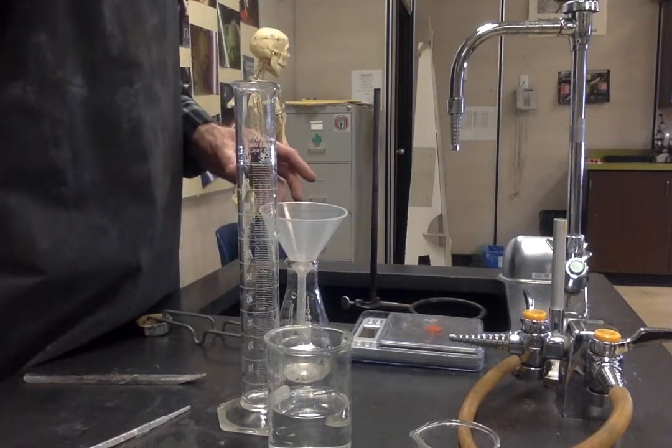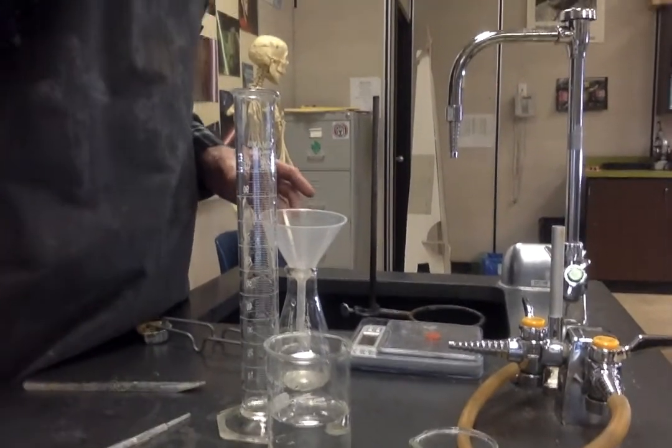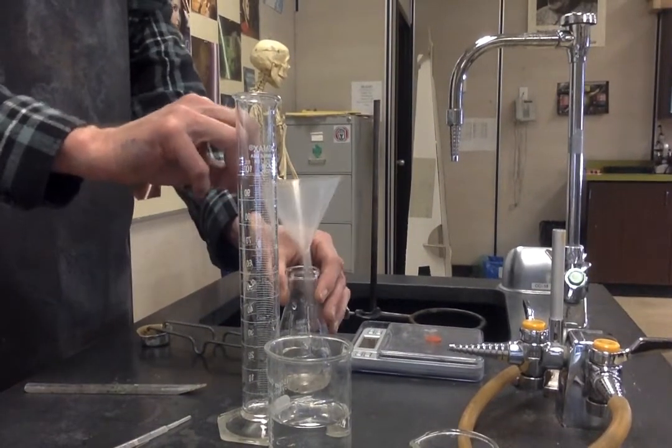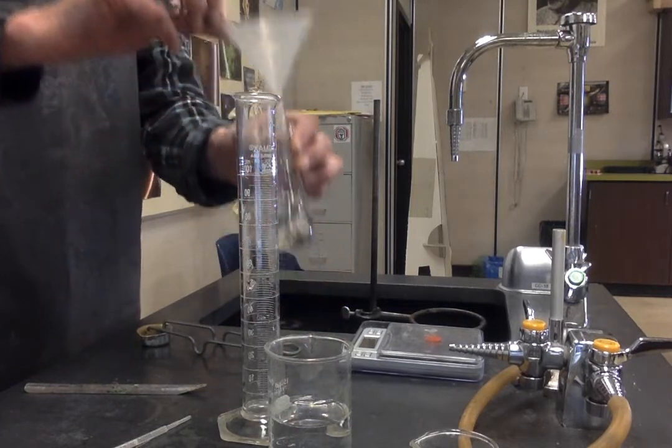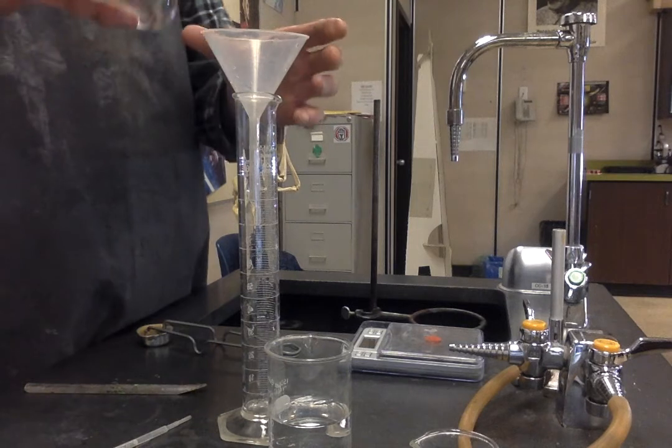Just for the record, there's better equipment for doing this. If I wanted to be much more accurate, I would be using a burette, and I would also be using a volumetric flask, which I'm going to show you in a moment.